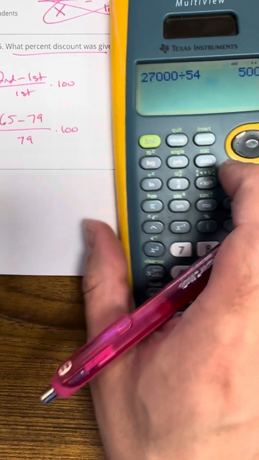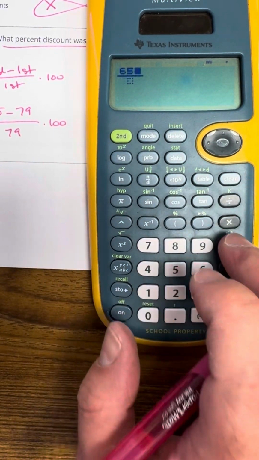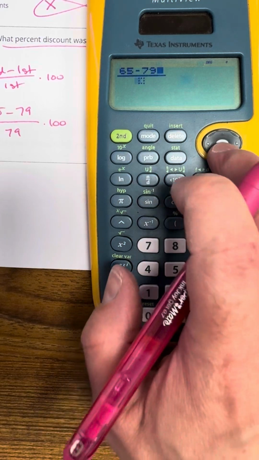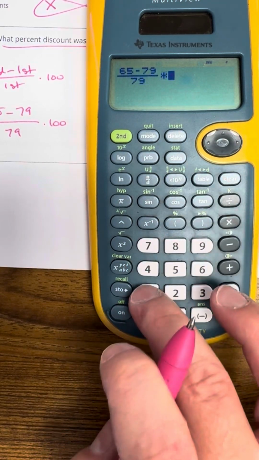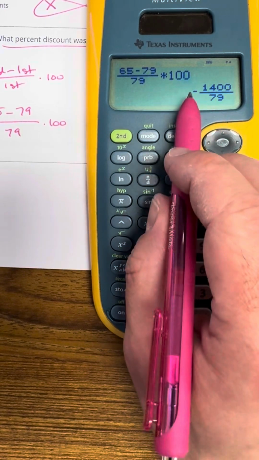Let's plug that in the calculator. And again, let's do the N over D button. It's just going to be a little bit easier. 65 minus 79 over 79 times 100. See how we can just put that in all in one? It's nice. Okay, so I got a negative number, so we know we're decreasing.